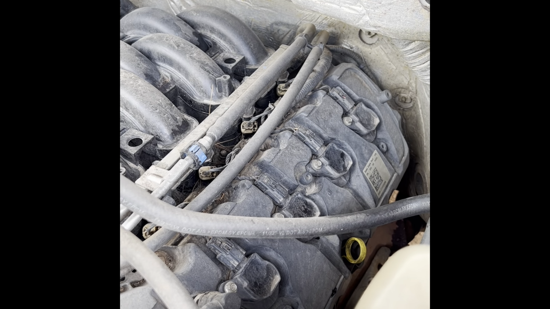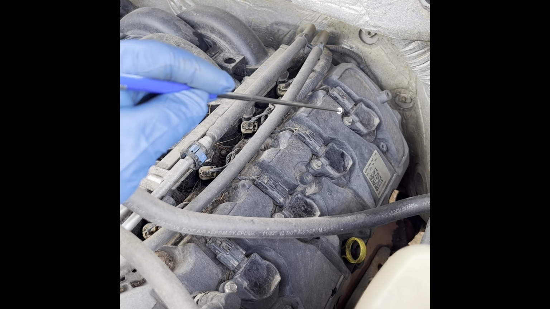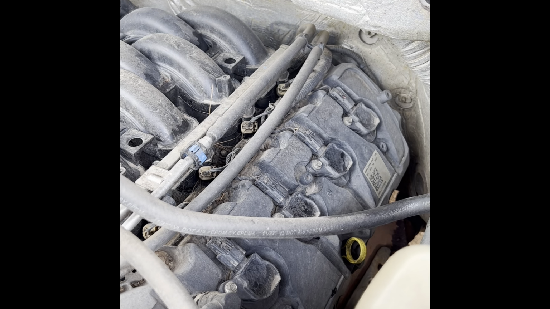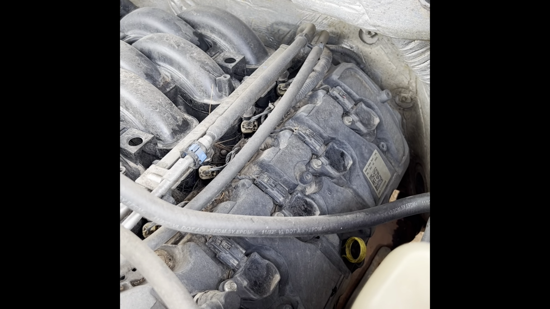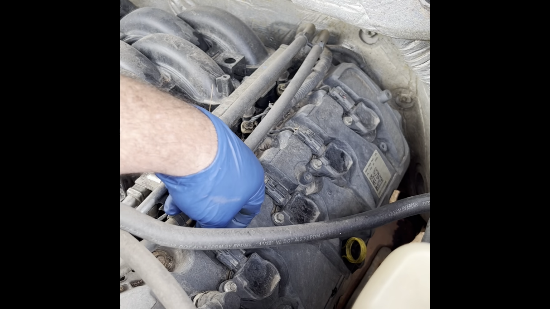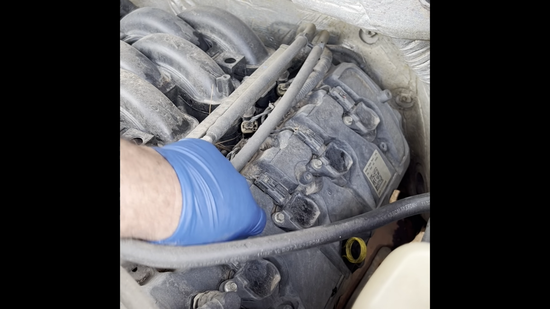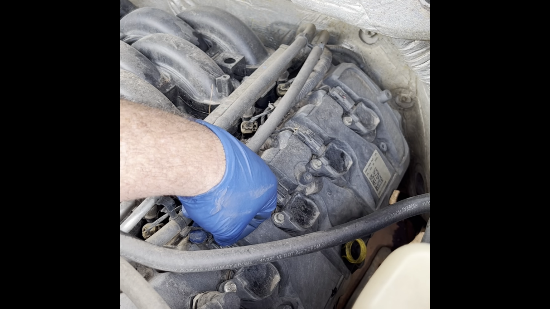That's what we're working with here. Pretty easy to get to on this one. Right there is coil pack number 2, 4, 6, and 8. It looks like somebody has been in this before, even though the customer says they haven't. The reason I know that is because all the little red safety retaining clips are missing off of these coil connectors.